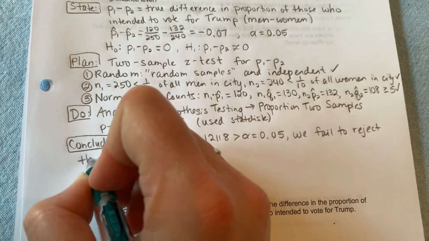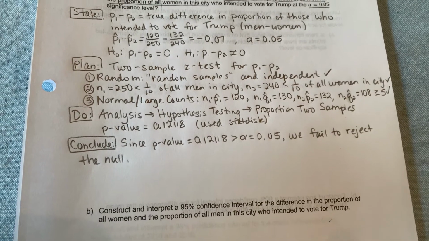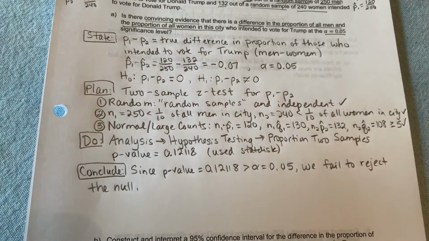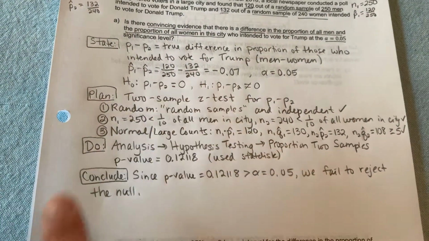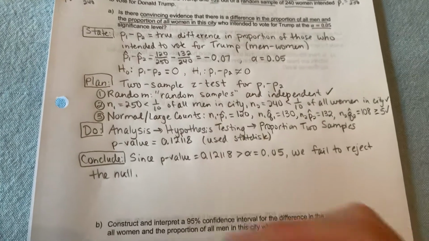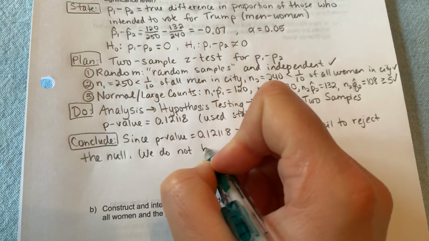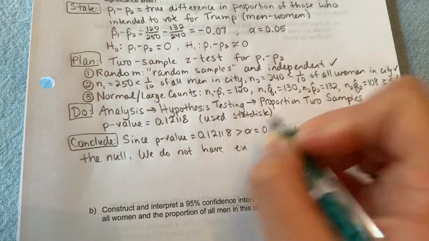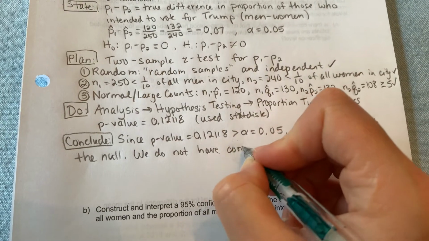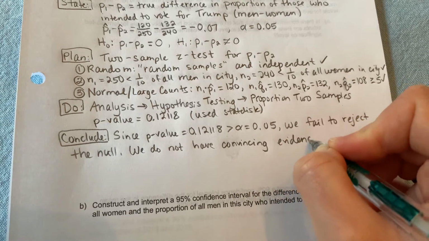the null, okay? It is never that we accept the null, but we fail to reject it, okay? So that means we do not have evidence against the null. It's not that we have evidence for the null, we just don't have evidence against it. So let's say that. We do not have convincing evidence, because that's what the problem statement says.